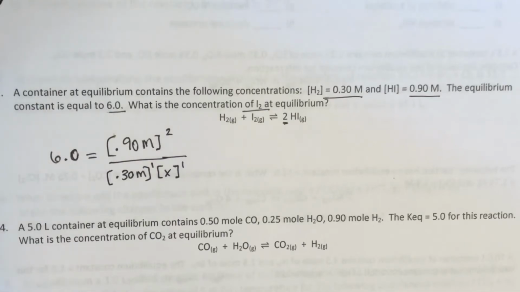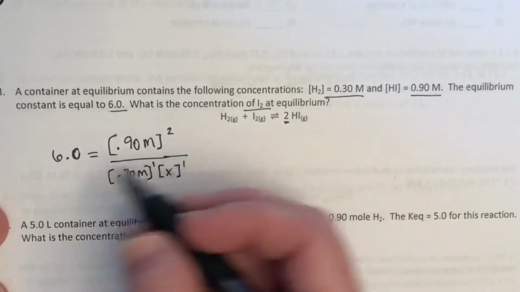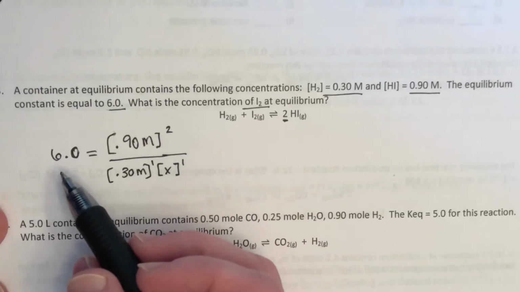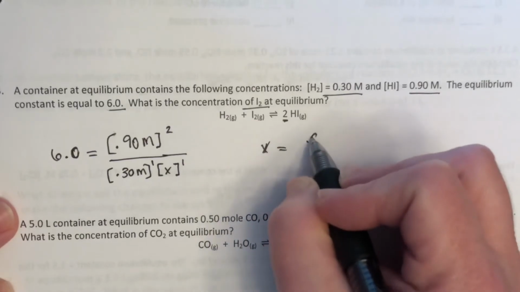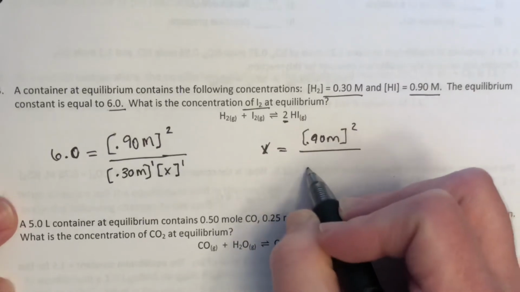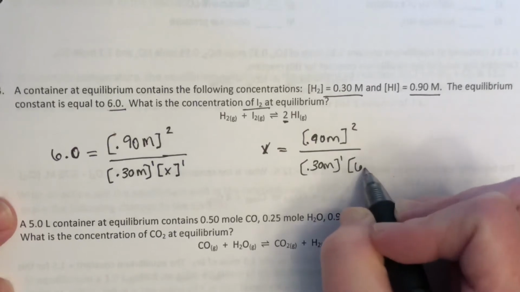If it's raised to the power of 2, you have to be careful. In order to get an X, if it was raised to the power of 2, you would have to take the square root. You'll have practice with that as well. So again, you're just really trying to solve for X. So you're gonna do some algebra. You multiply both sides by X, and then you would have 6X, and then you're gonna divide by 6. So basically, your new equation should look like X equals 0.9 squared divided by 0.3 to the 1 power times 6.